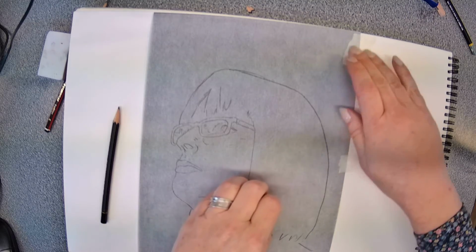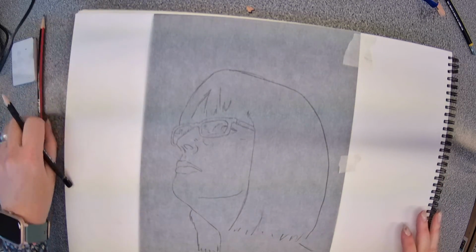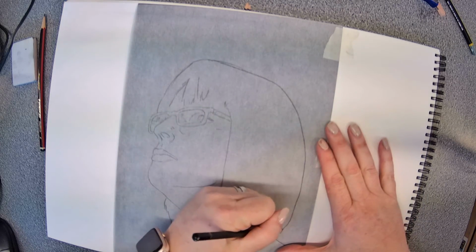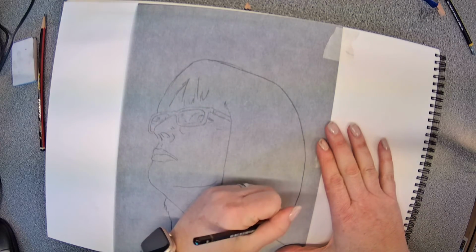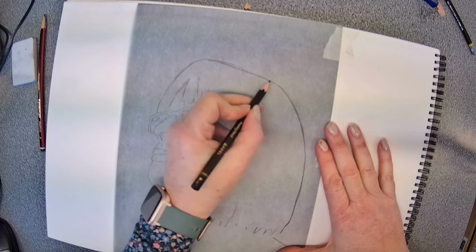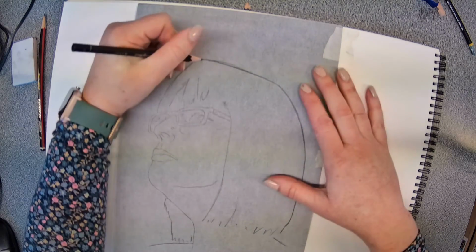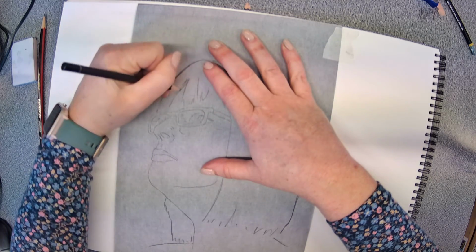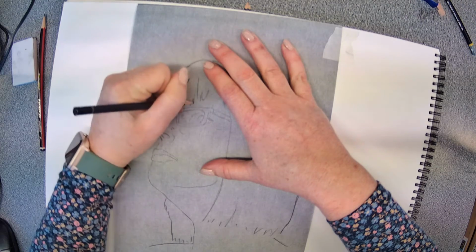Okay. And what we're going to do first is you're going to transfer all these lines. So decide where you're going to start. Use a B pencil for this. If you use a 2B or a 4B, it's a little bit too soft. So what we're going to do is just transfer these lines.